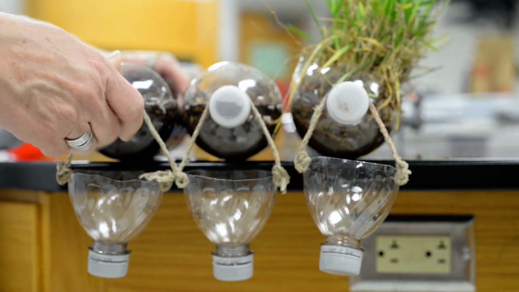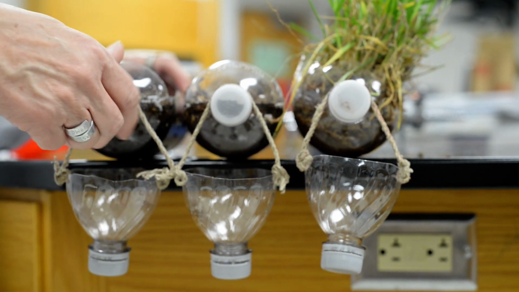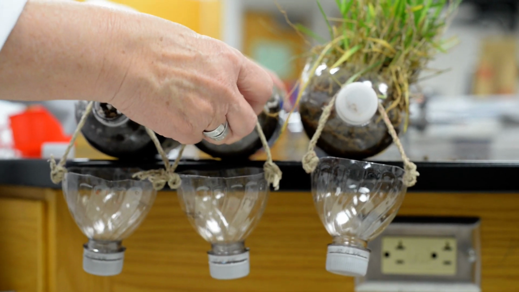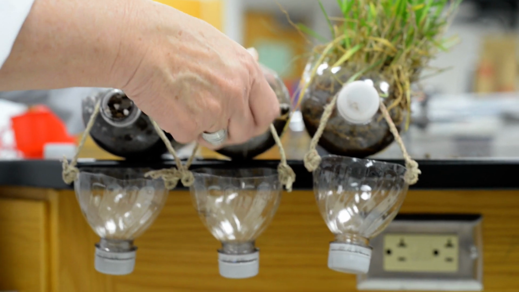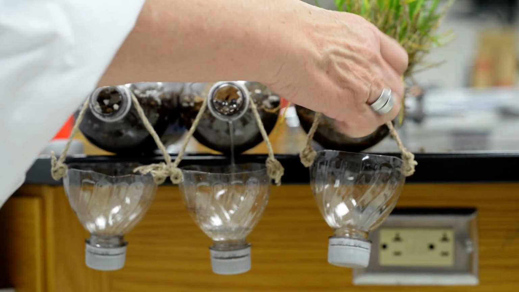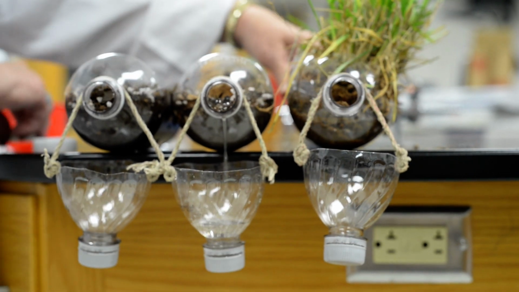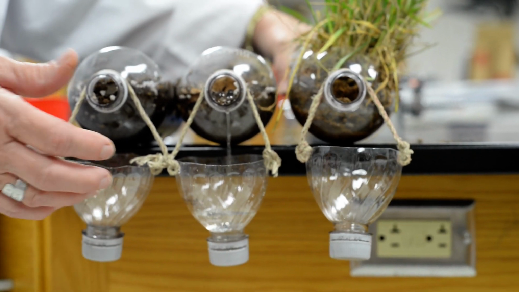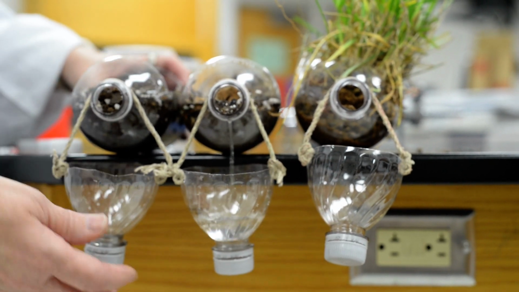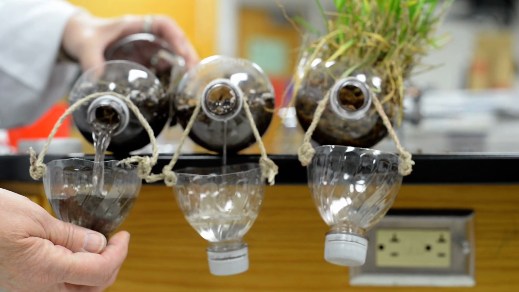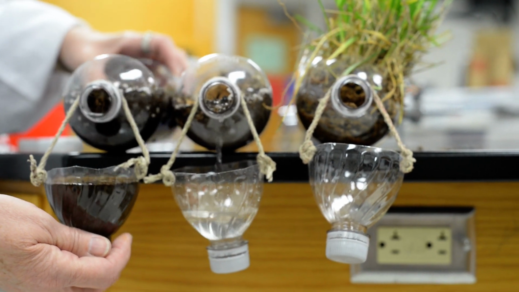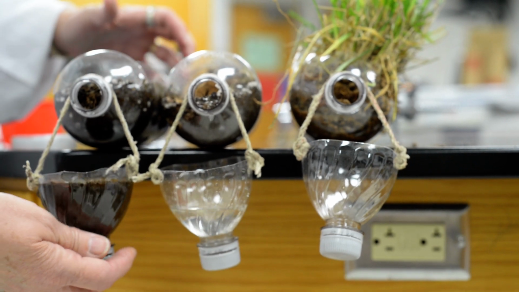Okay, so let's take these off and let's see what kind of runoff we have, which should fall down into my little tubes here in a second. And then I've got my little tube stopped up. You can see that the one with the soil, now you can see that this brings the soil out with it, and obviously pretty much that whole half a cup is going to come out.